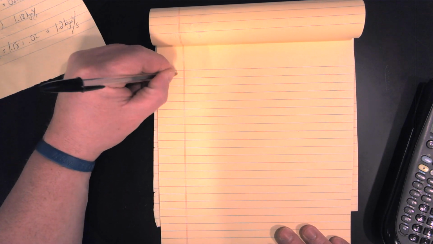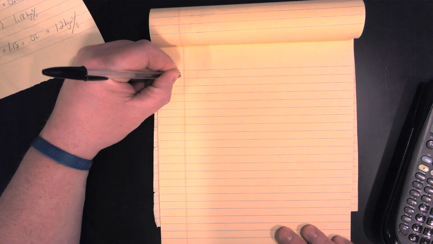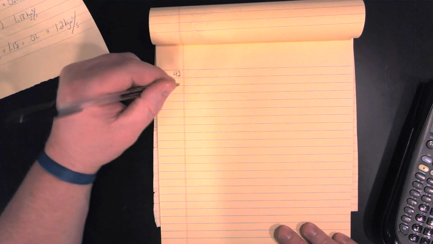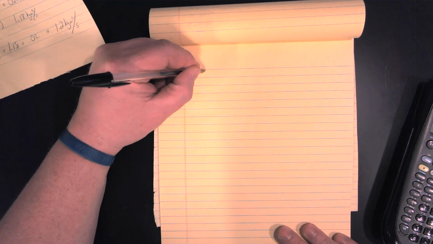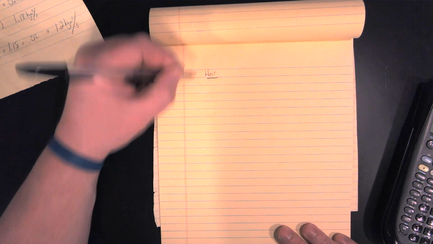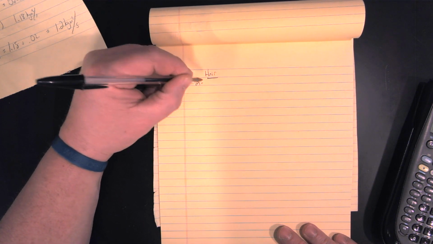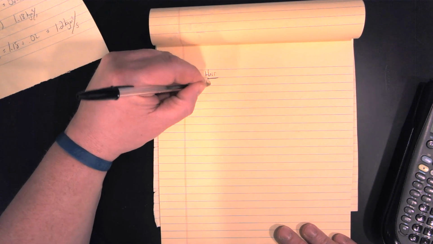Okay, so looking at number 42, 42 talks about Big Ben, and it talks about the hour and the minute hand. So I'm going to separate them out. We'll talk about the hour hand first. I'm going to put hour here. And so I know the mass. The mass of the hour hand is 60 kilograms.